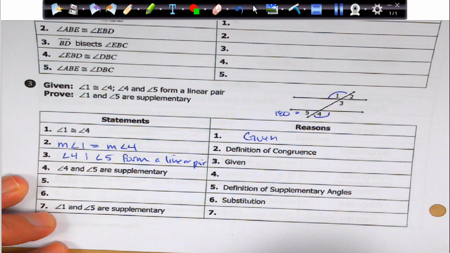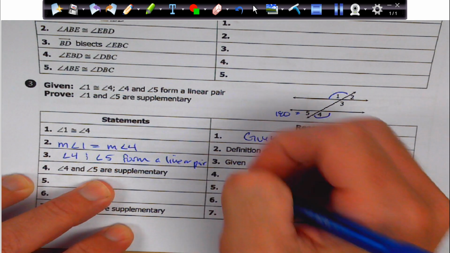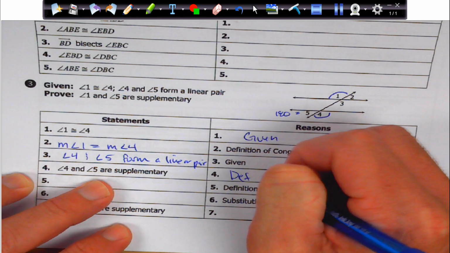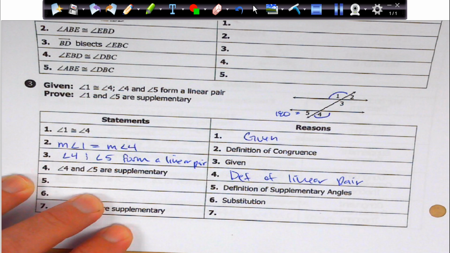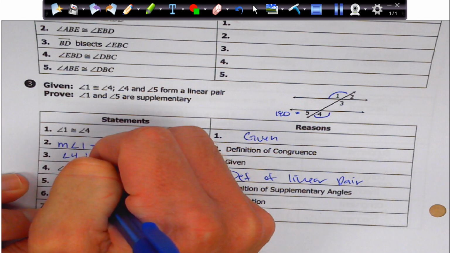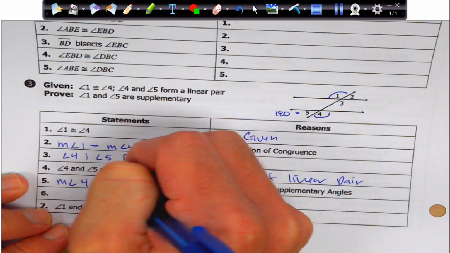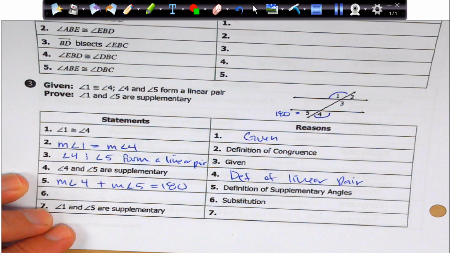Oops, squeeze that in there. And then it says 4 and 5 are supplementary. Well, that's the definition of linear pair, right? And then let's actually say that they add to 180 because we need to eventually get down to numbers. And that's the definition of supplementary angles.